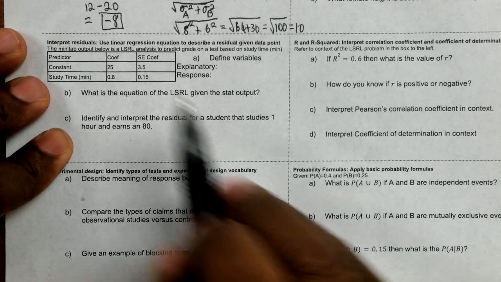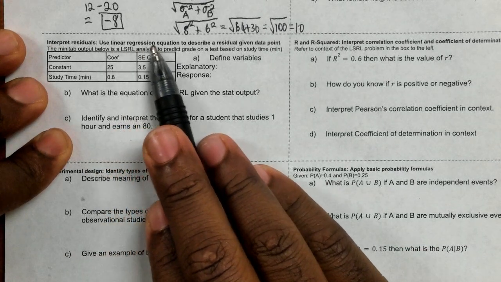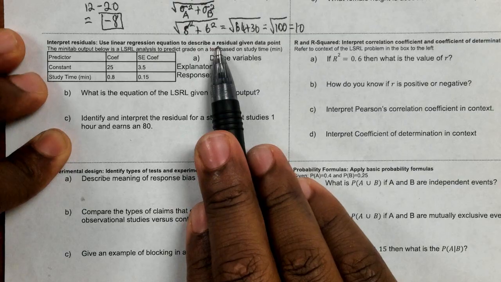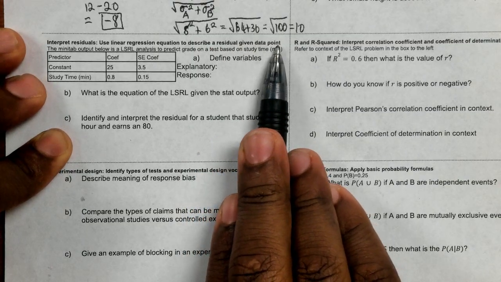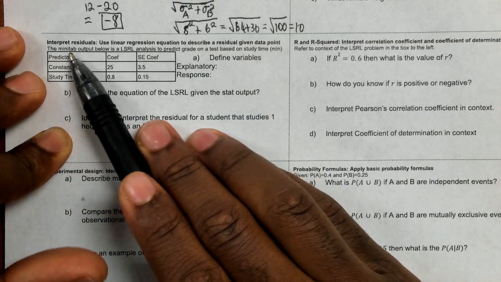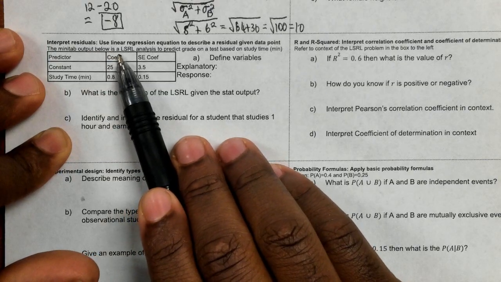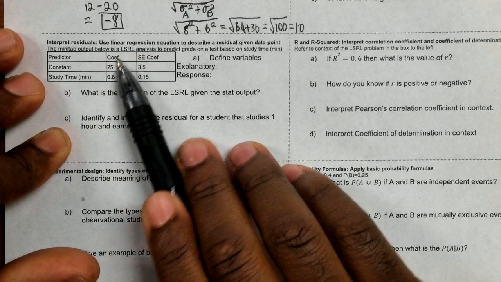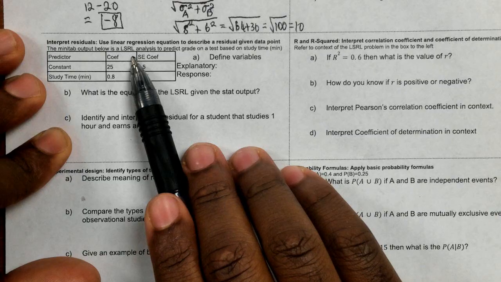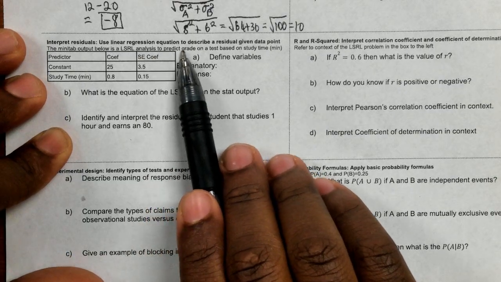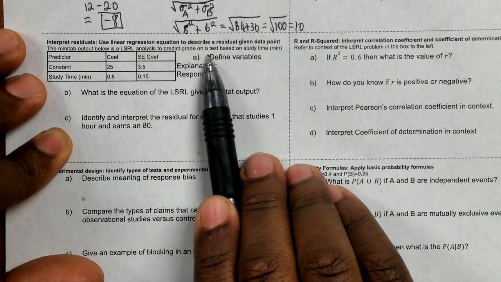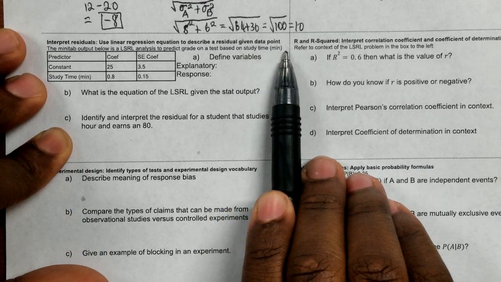So the next question says we're trying to use a linear regression equation to describe a residual given the data points. So it says the mini table output below is an LSRL analysis. LSRL stands for least squared regression line. Okay? To predict the grade on a test based on the study time.